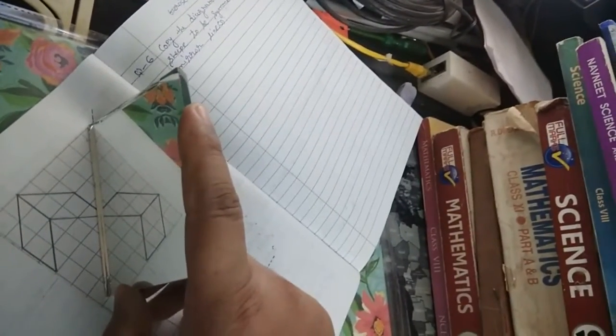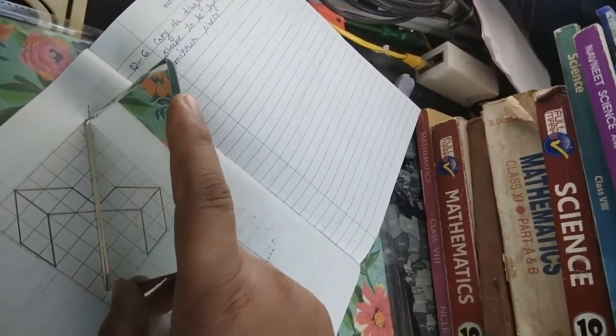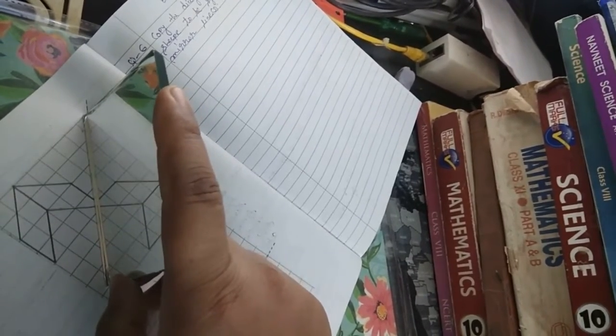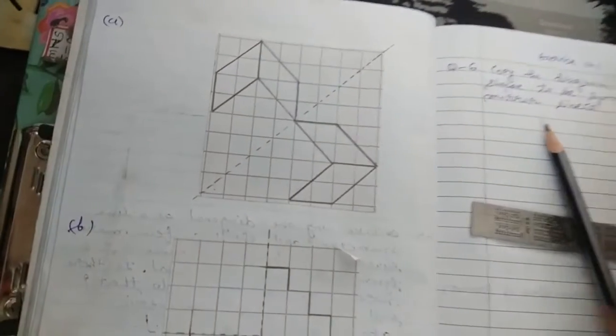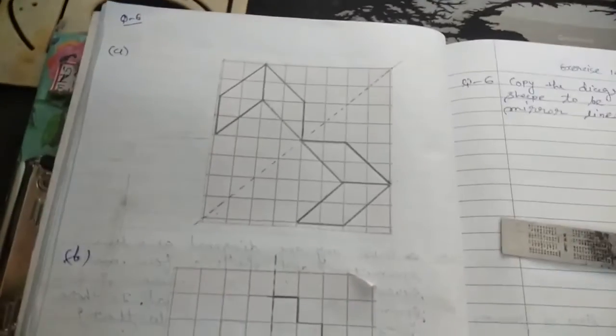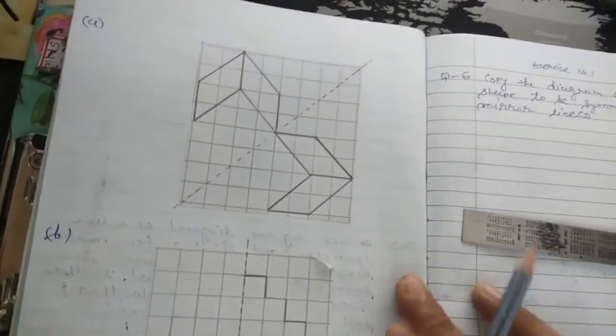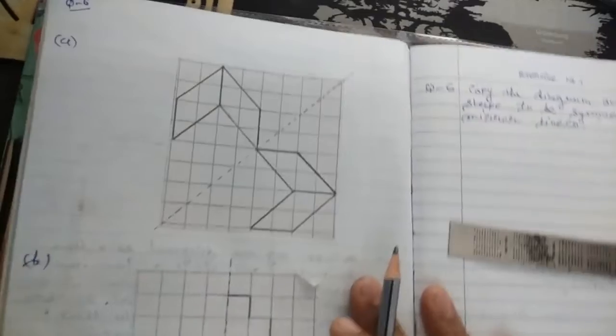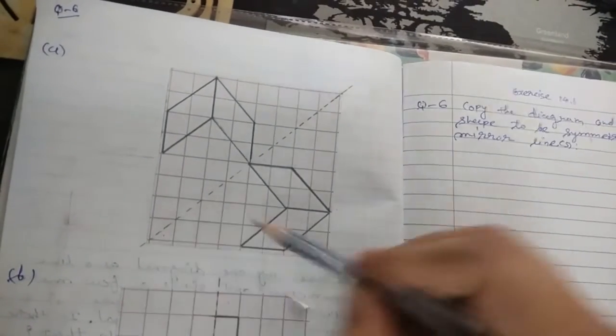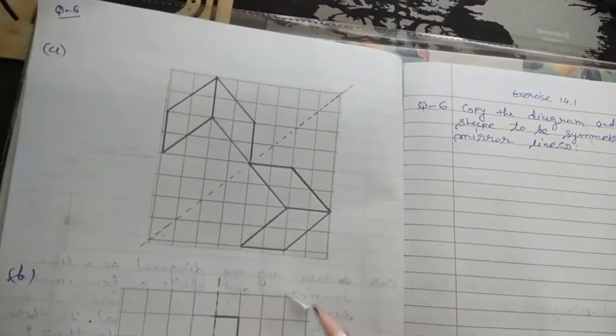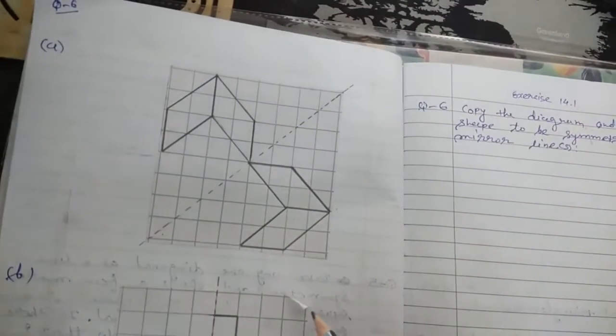Now you can see the reflection in the mirror, so that way we have to draw the shape. Okay, this shape I have drawn. So here you can see that now this perfectly symmetric shape is drawn.